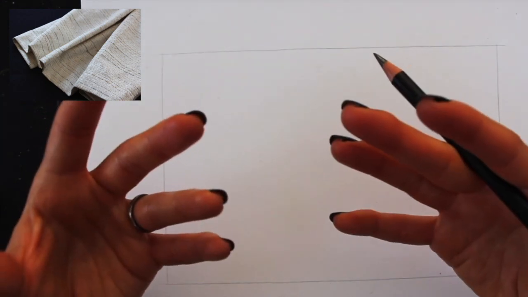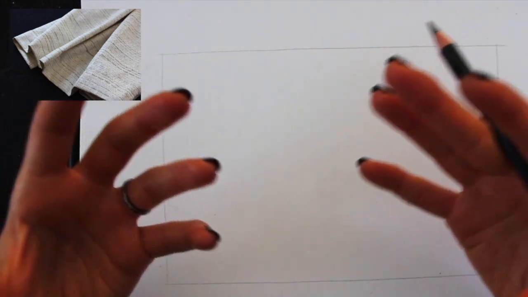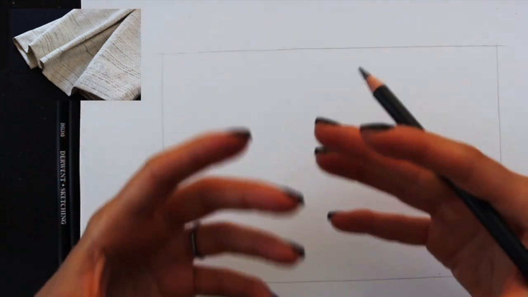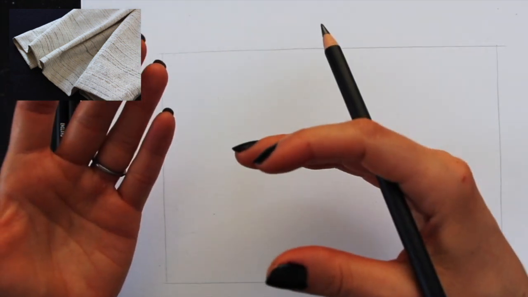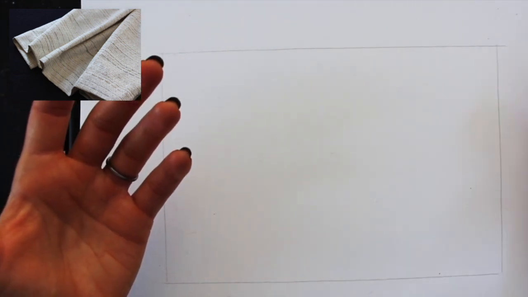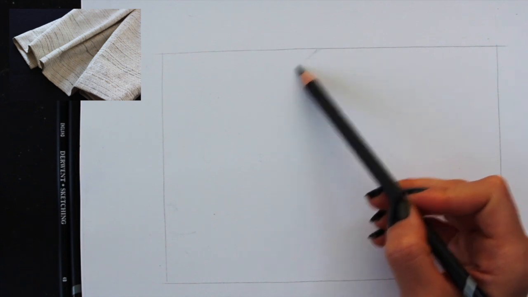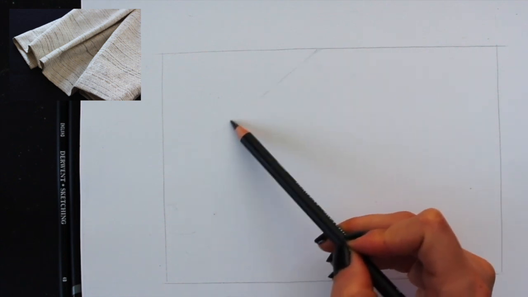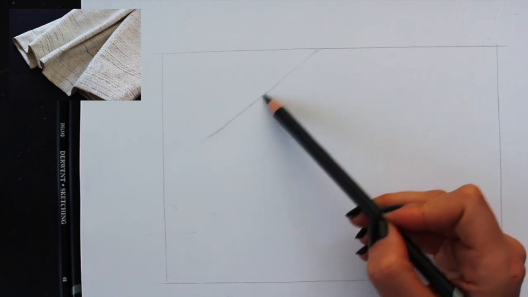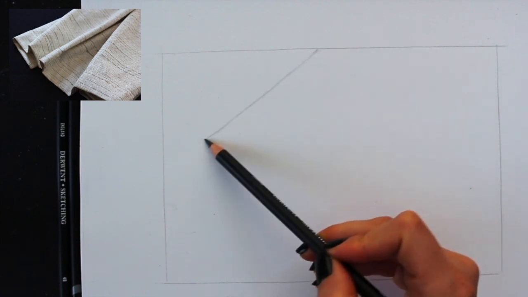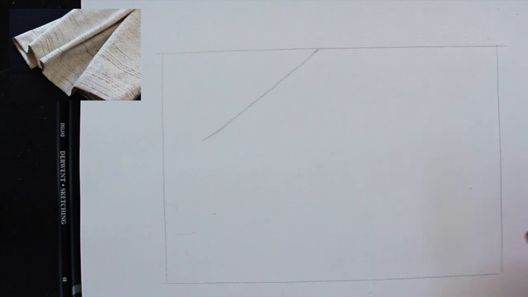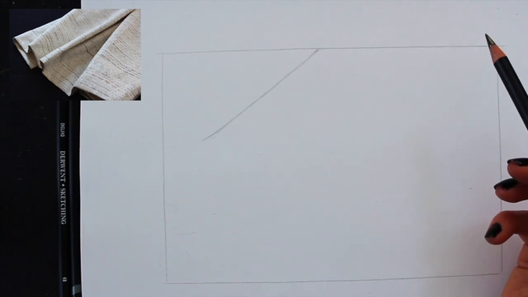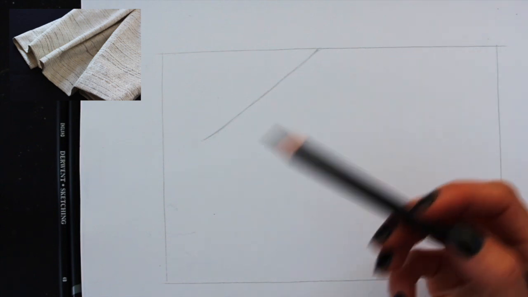So what I am seeing first are the main lines, the major angles that are created by the plane changes because of the fabric folds. And I'm going to be drawing these lines relatively lightly. I'm probably going to be drawing them a little bit darker just so that you can see what I am doing. But I would highly, highly recommend at this point of the process keeping your drawing as flexible as possible. And that requires you drawing lightly.